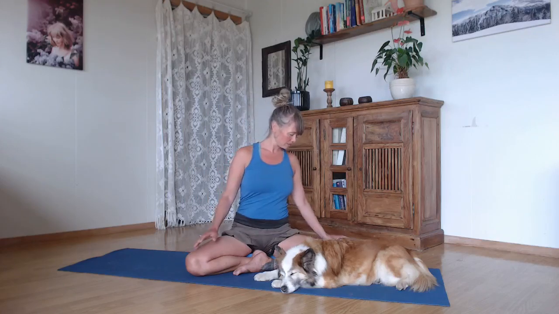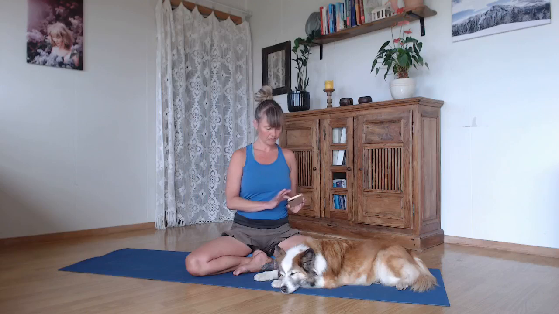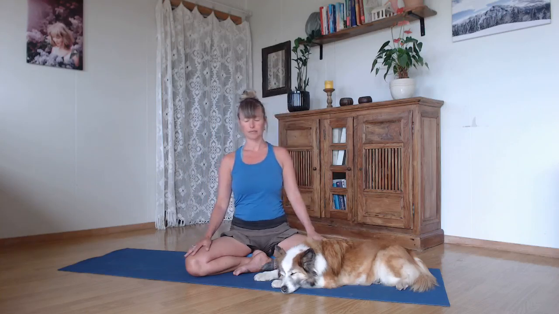If you're in nature, tap into the environment, the plants, the bush, the trees. And if you're in your room, sense the walls and the windows around you. And especially tap into what's behind you, almost as if you have eyes in the back of your head.